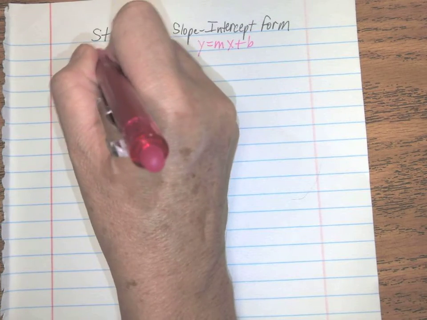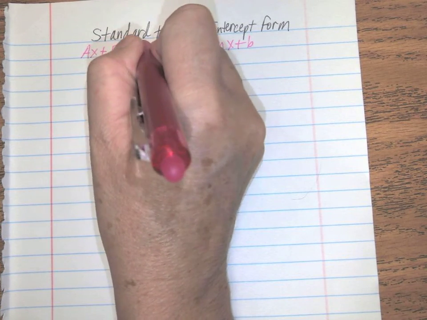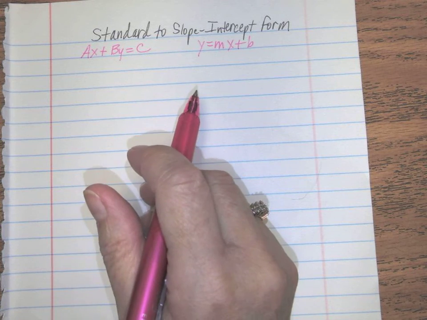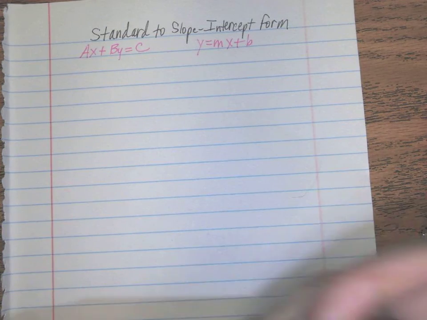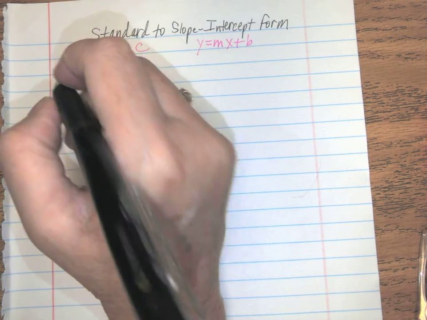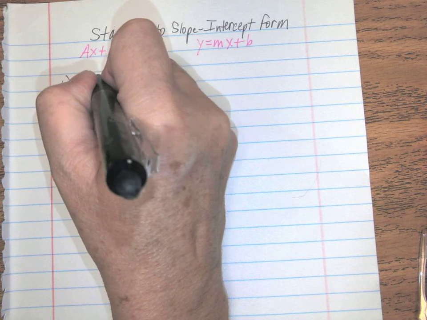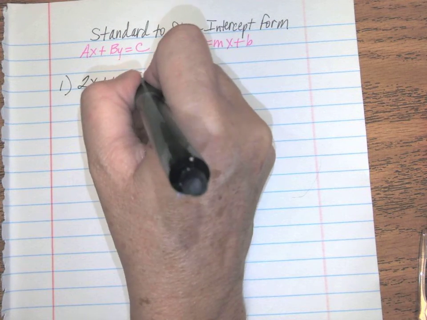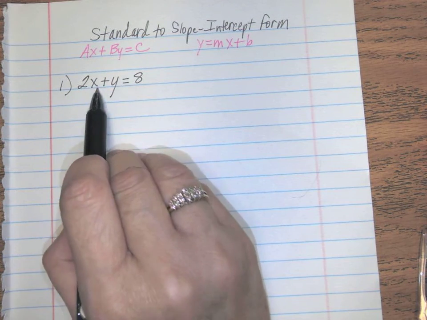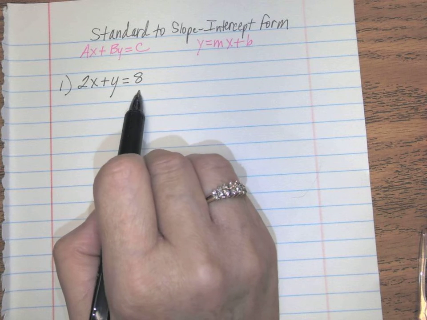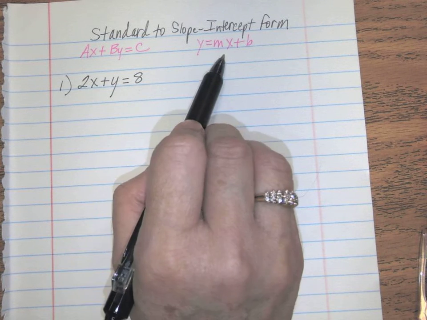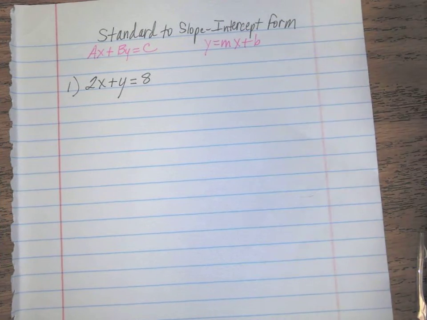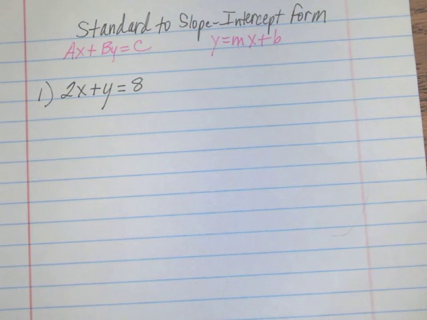Standard form is ax plus by equals c. You cannot see the slope and the y-intercept in this form. So when we are given a linear equation in standard form, this is ax plus by equals c, we want to rewrite it to be in y equals mx plus b, slope-intercept form, because that would make it easier for us to graph it.